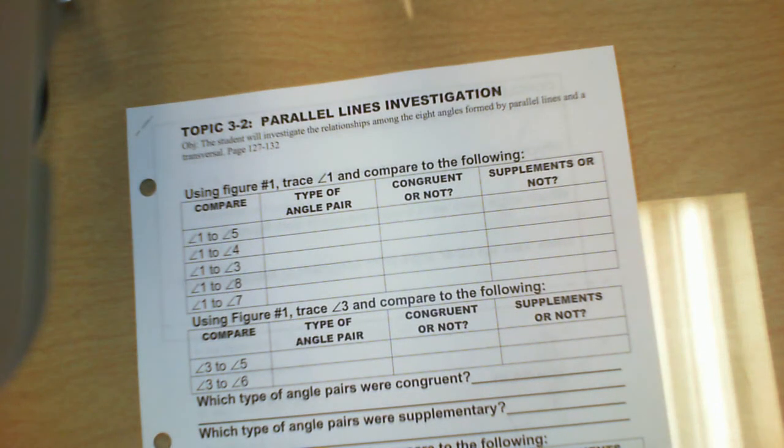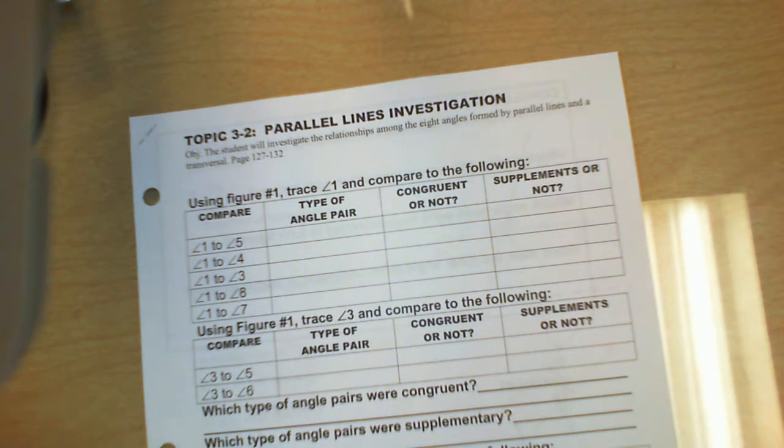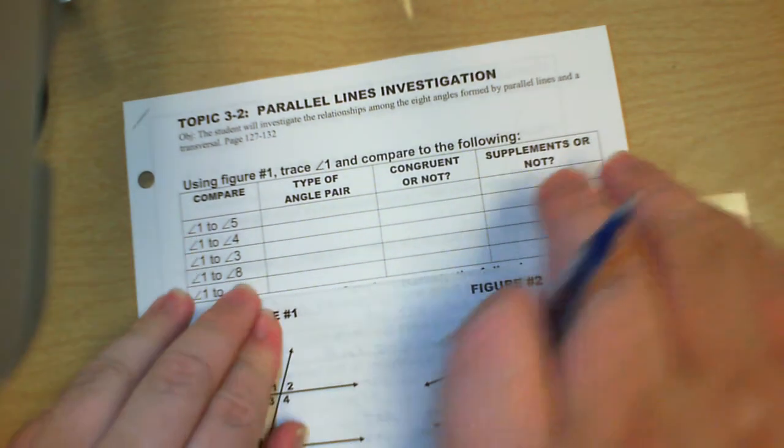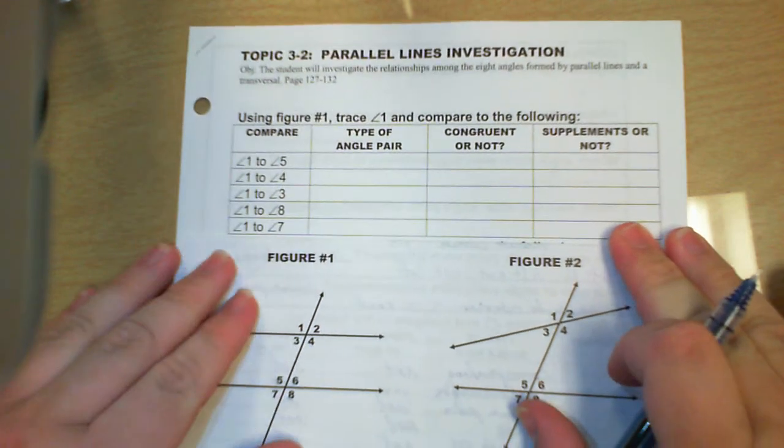So what I'm going to do is get out my handy dandy one, and put it up here for us to see.